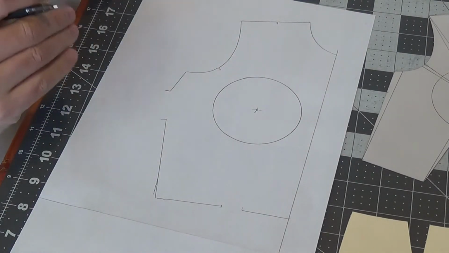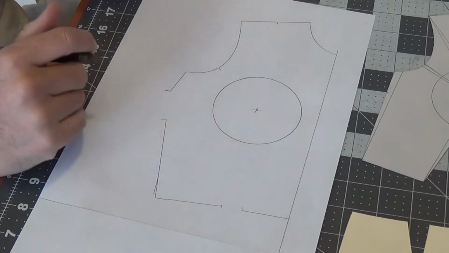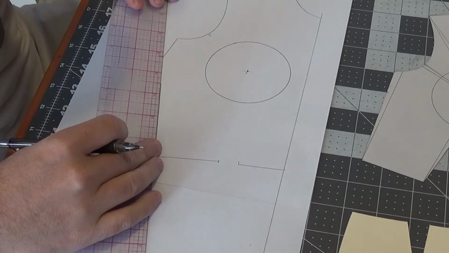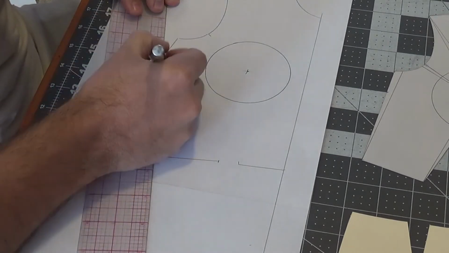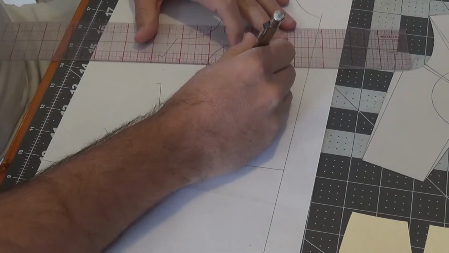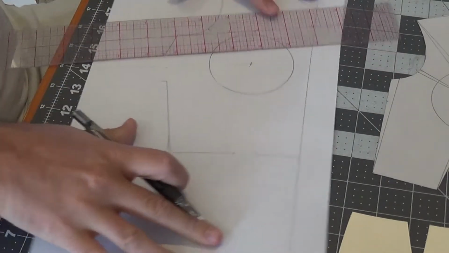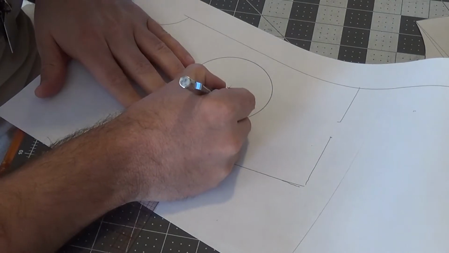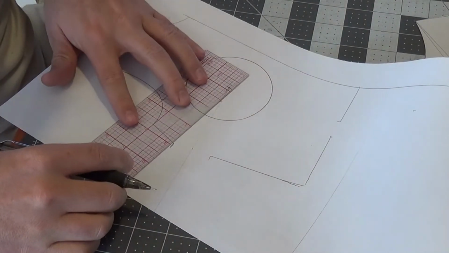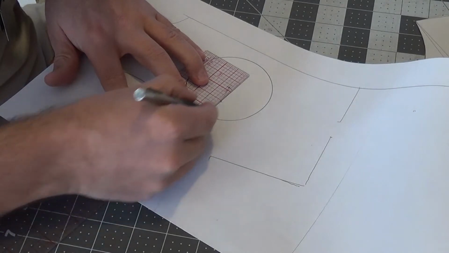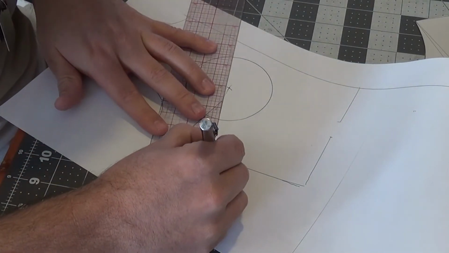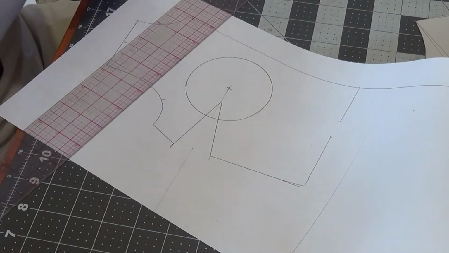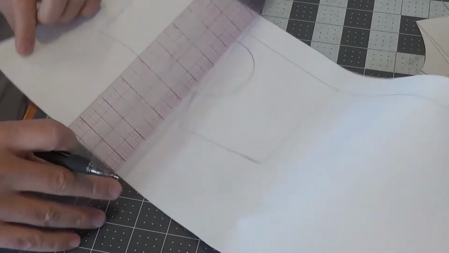So to finish up this section of the torso, I need to figure out how to perfect the side dart. So I'm going to back it off however far I would like to back it off. I'm going to make it extend into that bust circle by 3/4 of an inch. And there is my dart for the side seam, and that's all done.